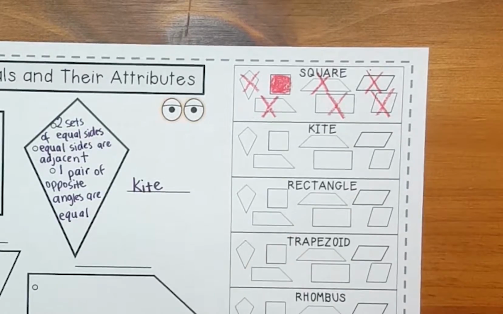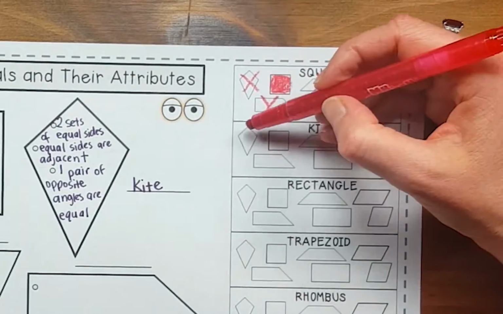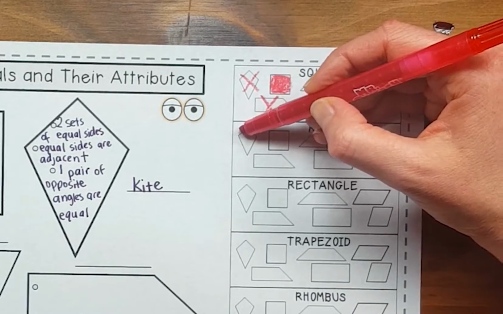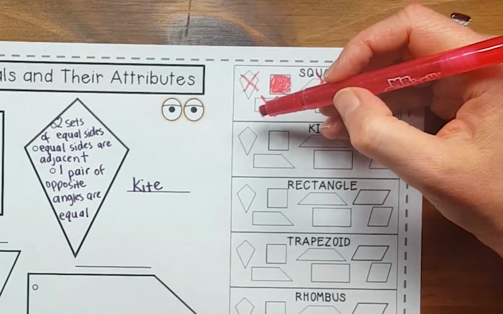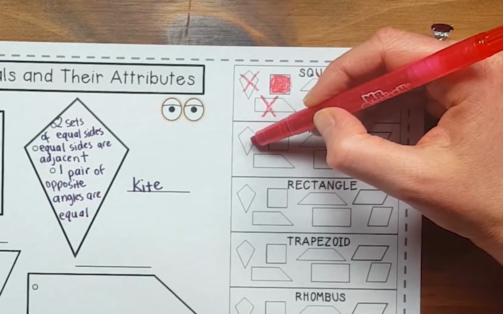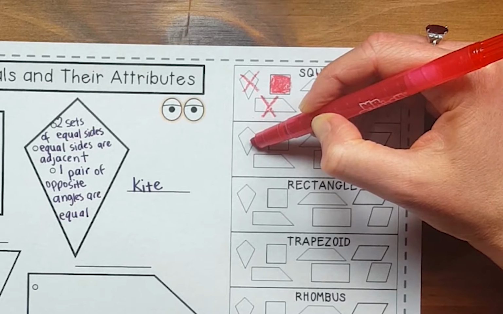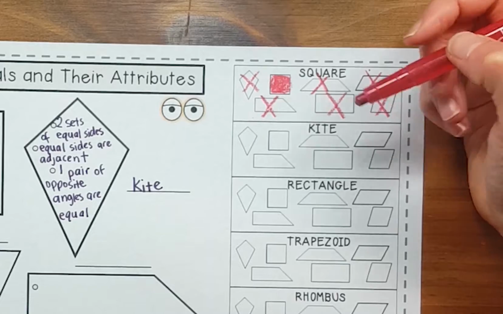Okay, let's go over here and ask ourselves some questions, see if we can find a kite. This one has two sets of equal sides. It has equal sides that are adjacent to one another. And it has just one pair of angles that are equal.